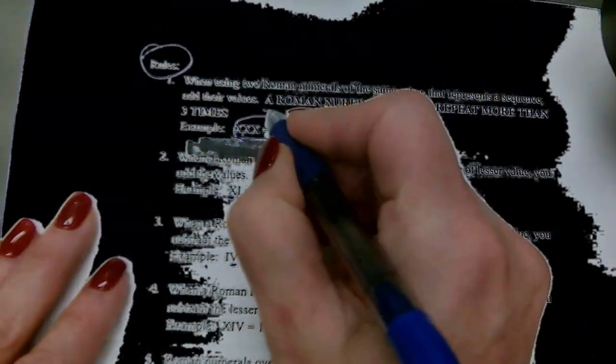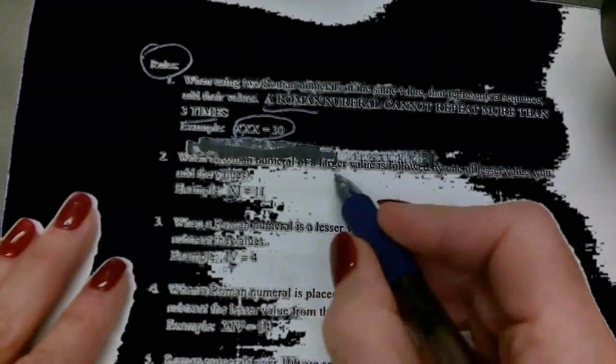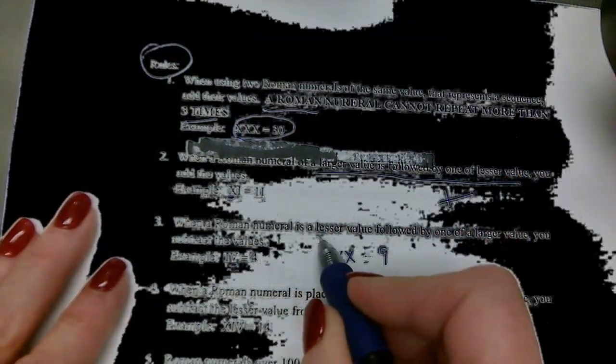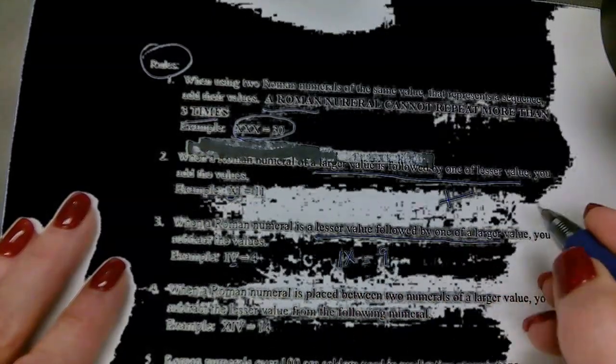So first, you can't have more than 3 at a time. If you have a larger value followed by a lesser value, you add them. If you have a lesser value followed by a larger value, you subtract them.